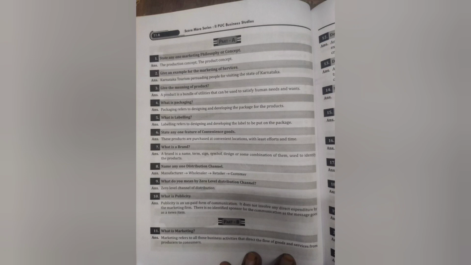State any one feature of convenience goods. The products are purchased at convenience, with the least effort and time. What is a brand? A brand is a sign or a symbol or a design or a combination of all of it used to identify the product.